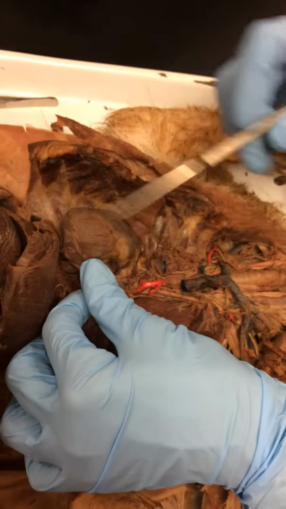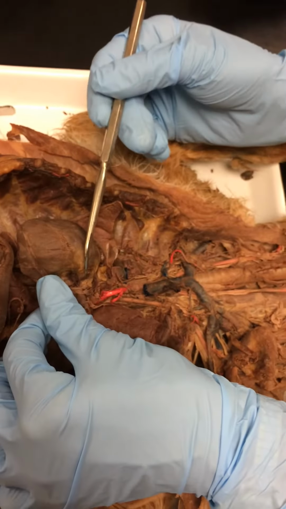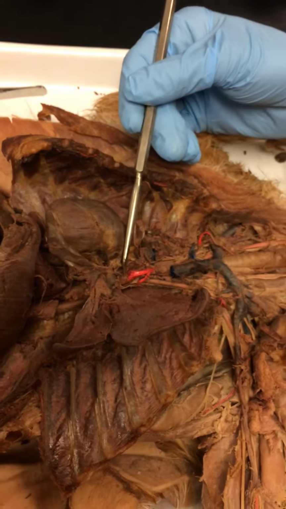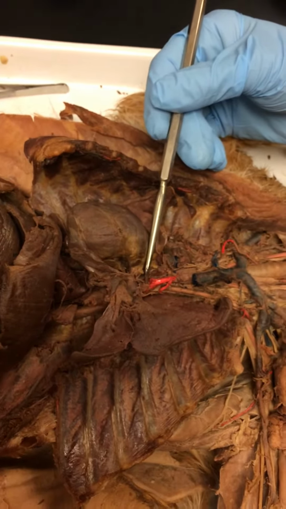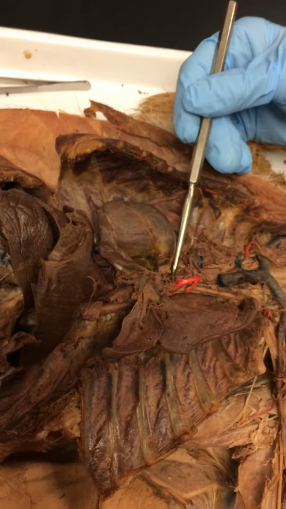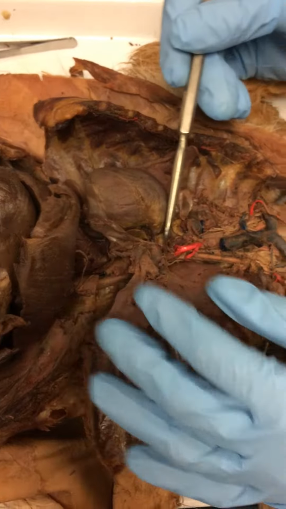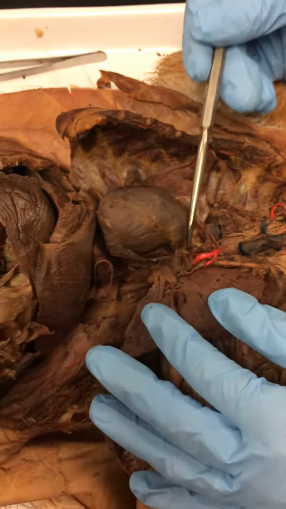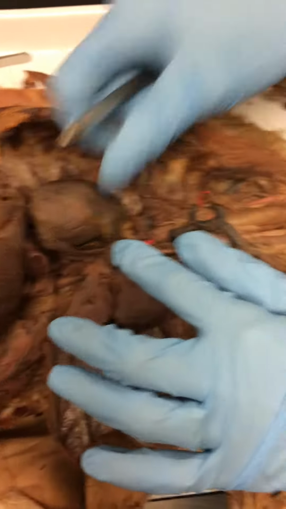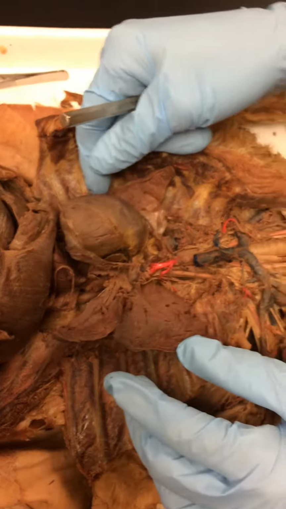You can see right here, this vessel coming off. Which one comes off across the front of the heart? Is that the one that does the head? No. Vena cava? No, that's the pulmonary artery. Okay, I thought it pointed in the other direction. There. Oh, it goes up and around.